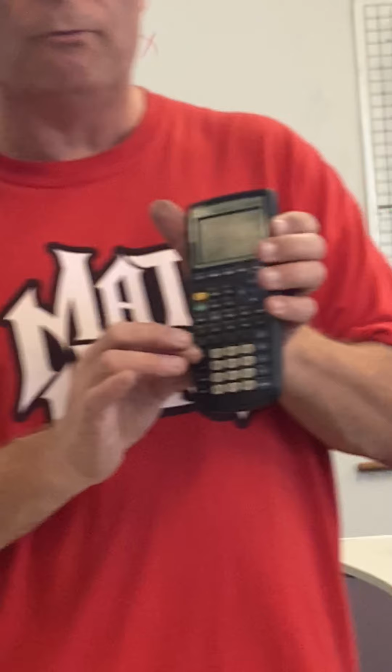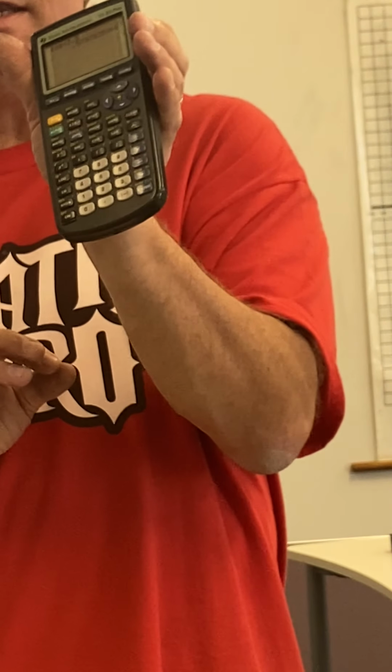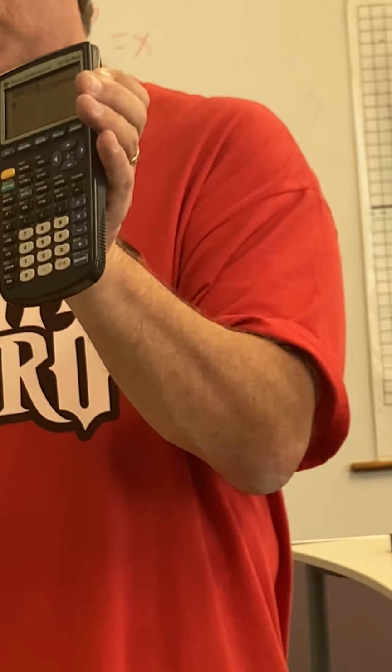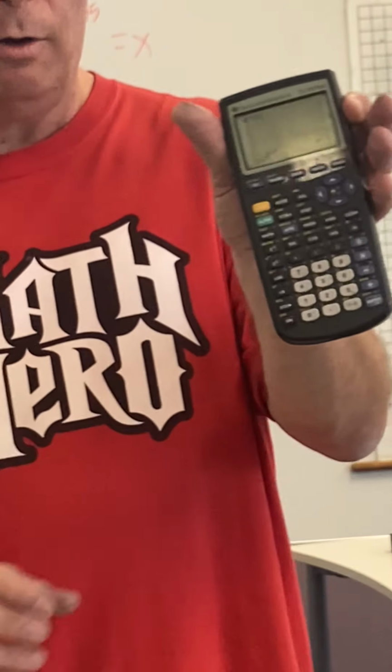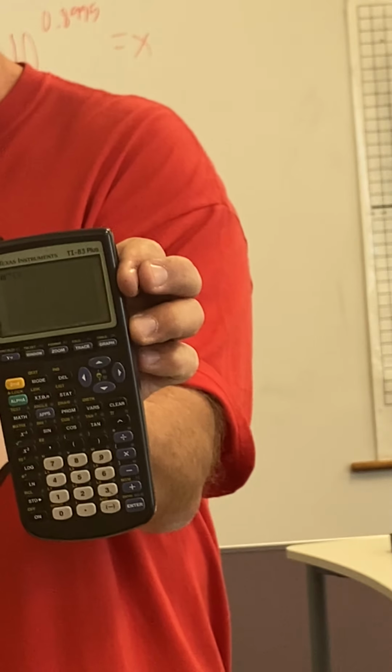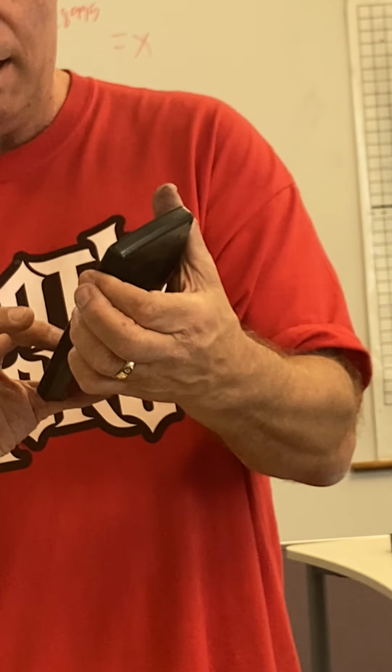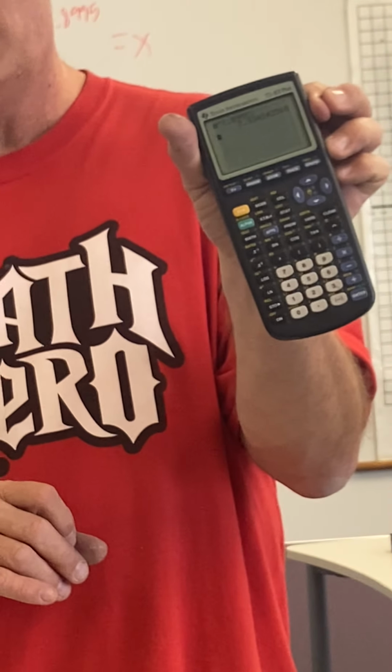This guy right here, the second function key of the log is 10 to the x. So this one you have to hit shift and then the log key, which makes it 10 to the x power. And this guy here also has a shift, so you'd hit second function log key, which makes it 10 to the x. So for this one, you have to put the 10 to the x in first. On the other two, you put the number in first. So if you're doing it on a TI-83, you would say second function log, which gives 10 to the x. It says 10 raised to the power there, 0.8995, close parenthesis, equals 7.934, and so on.